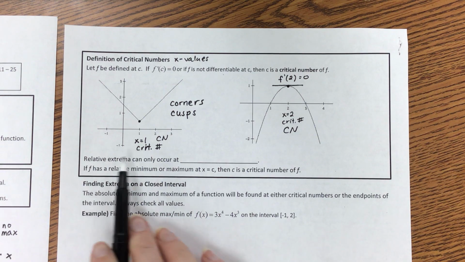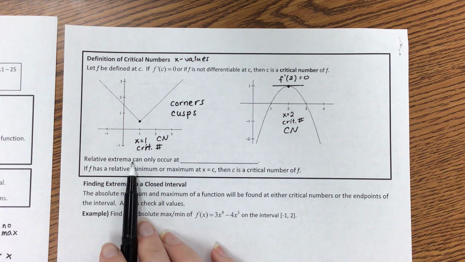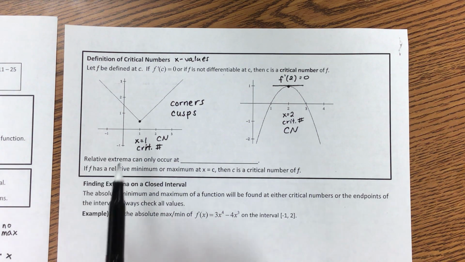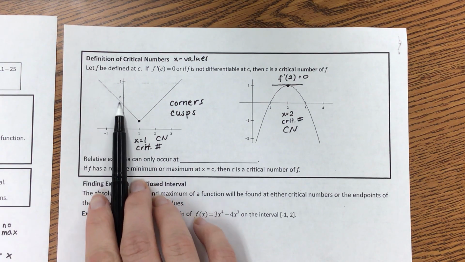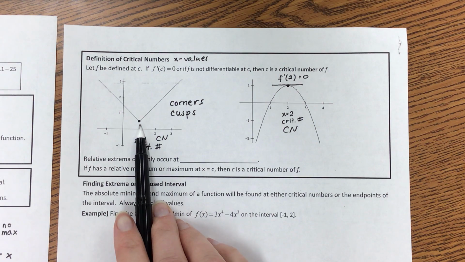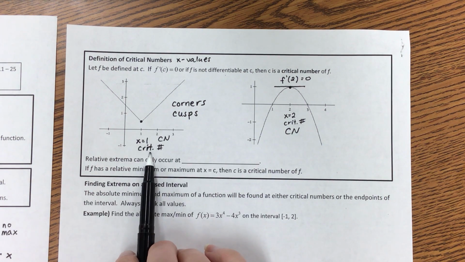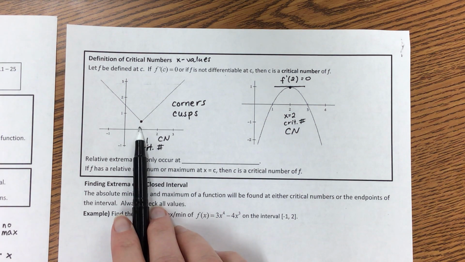Relative extrema. Let's see if we can, on these two graphs, find relative extrema, so relative minimum or relative maximum. Whoa, looky right there. That lowest point, which is a corner, and it's also a critical number, is where our minimum is. It is a relative min.